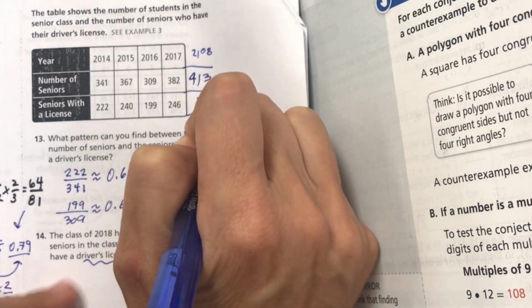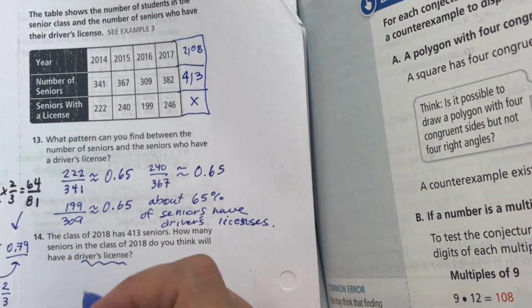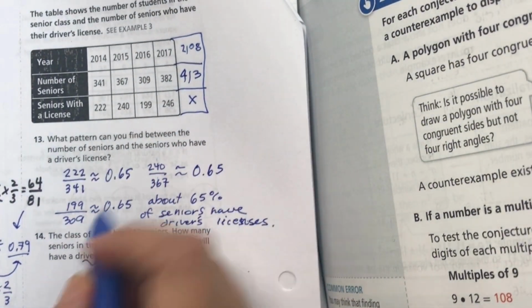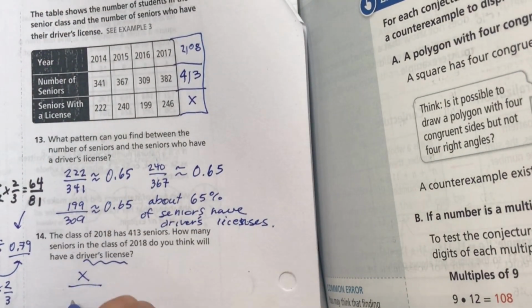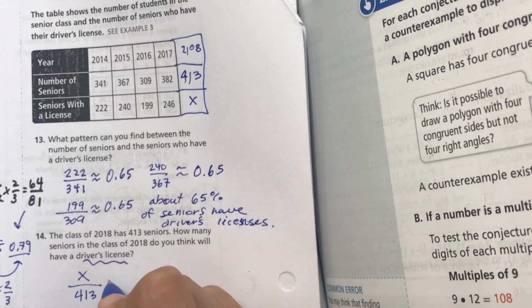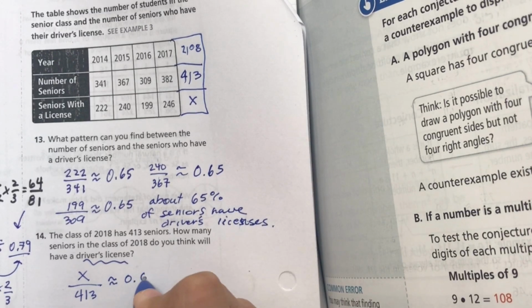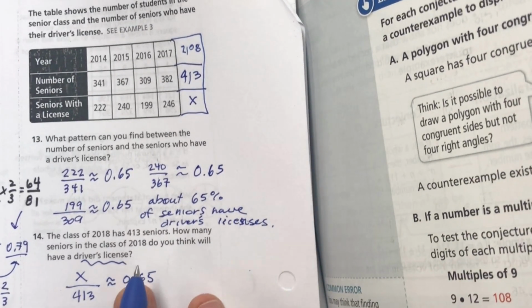I'm going to put X because we don't know what that is. We know that X, the number of seniors with a license, over 413 should equal about 0.65. So we can use algebra.